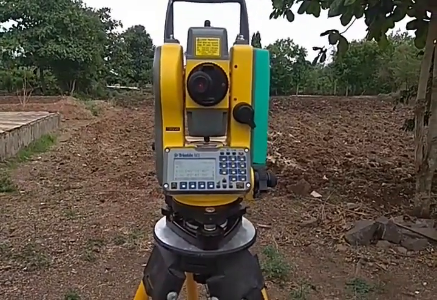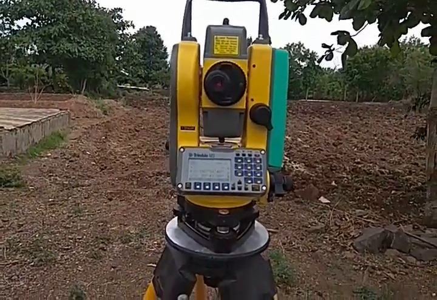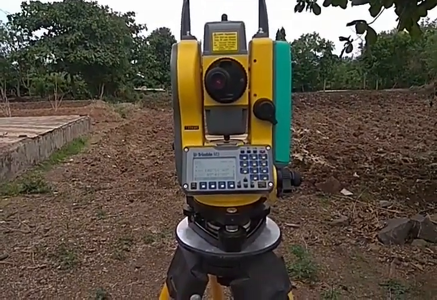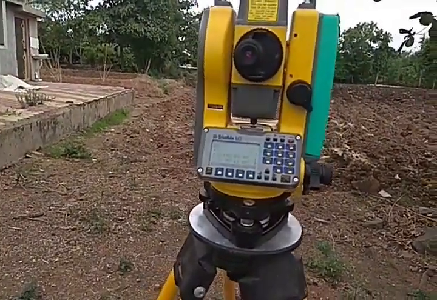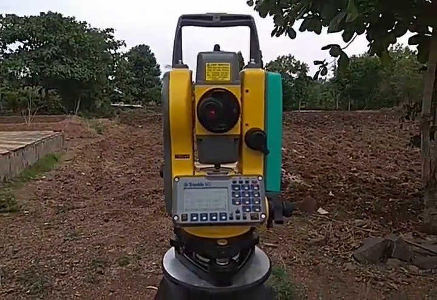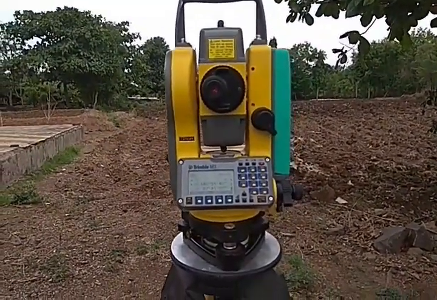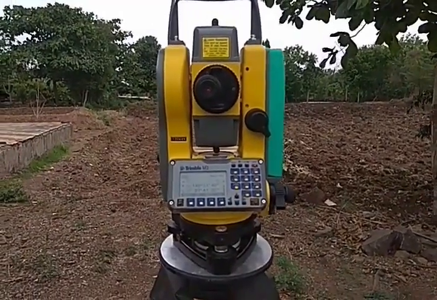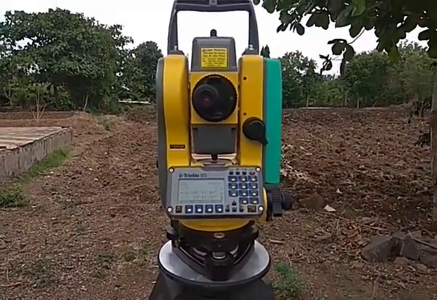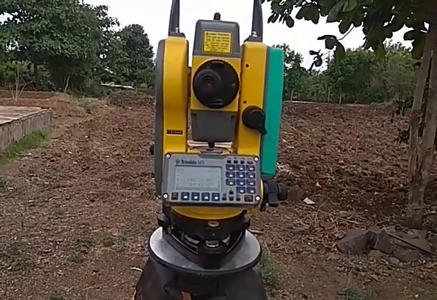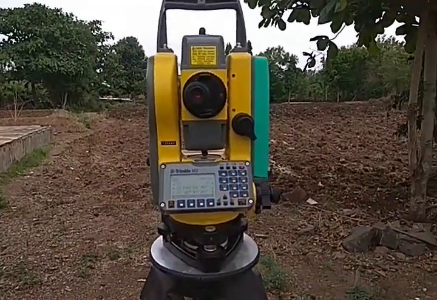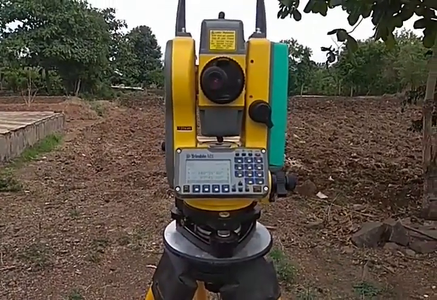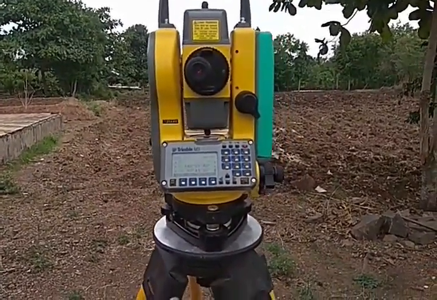I'm not going to discuss the temporary adjustments, because we have already discussed them in our previous video on the digital theodolite. You can refer to that video. I'll share that link, so you can see how to do the temporary adjustments of the digital theodolite, and similar steps are applicable to the total station.